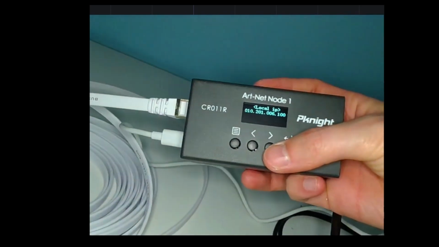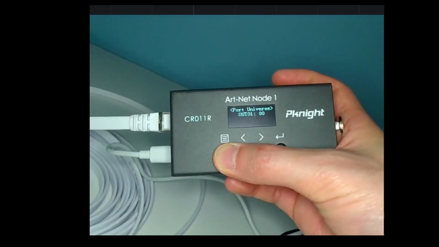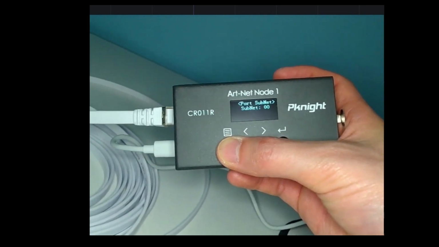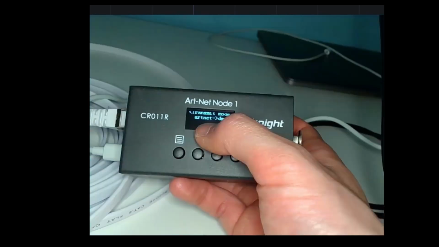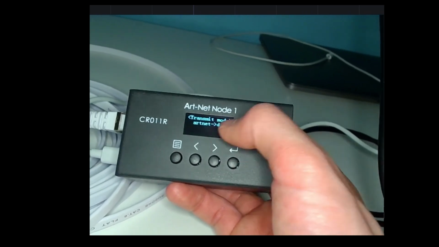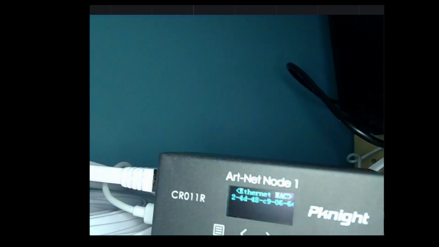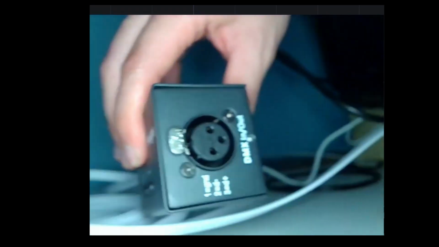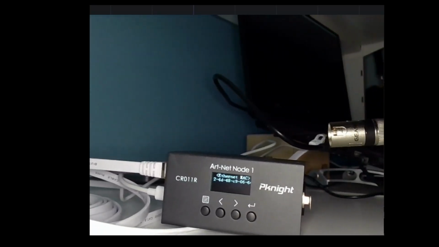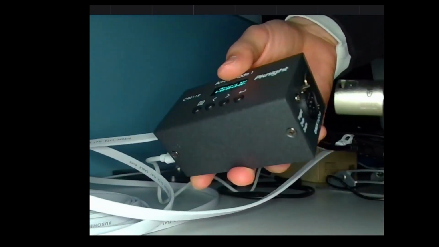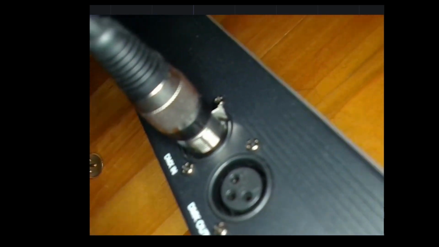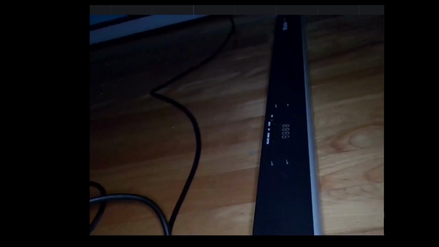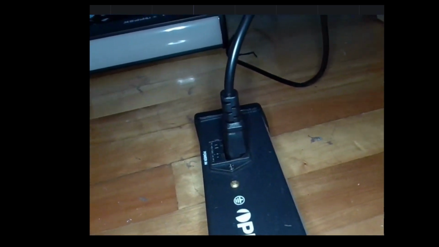So now you can see the local IP, the mask, the port universe, port subnet. It's going to be important. And then I need to transmit the DMX to the Art-Net node. So next I'm going to connect the DMX cable. Okay, so this is the cable. You need to connect the DMX cable to the DMX in of the DMX beams. And then you also need to connect power.